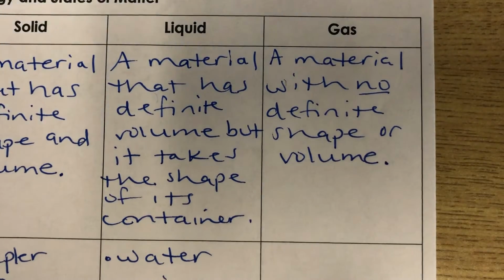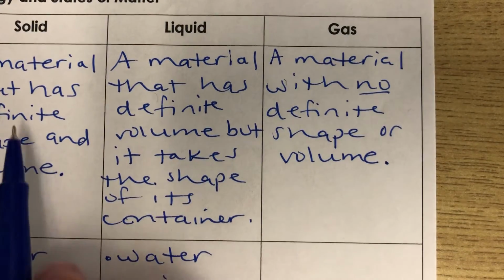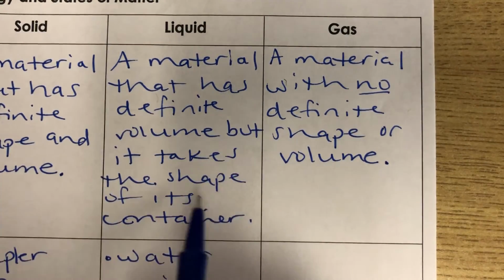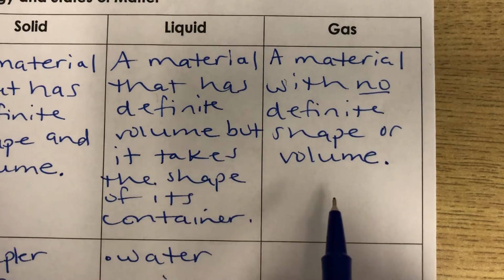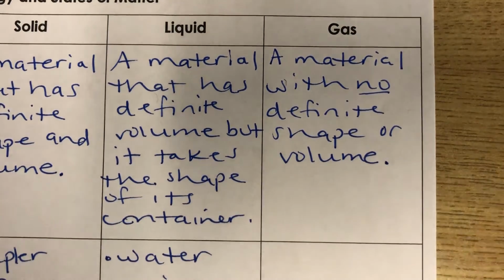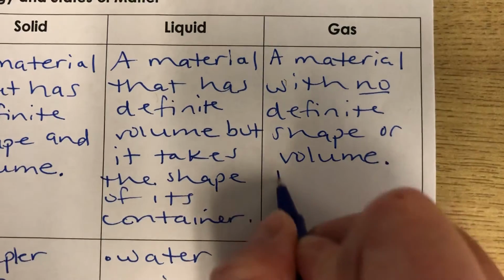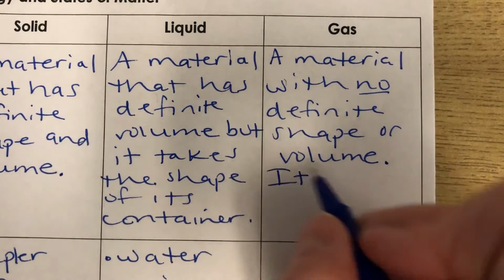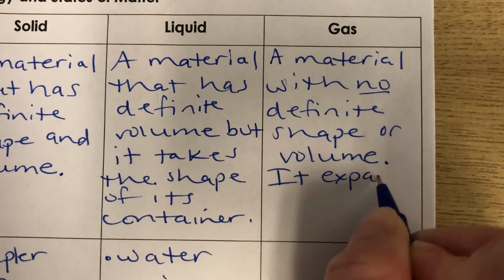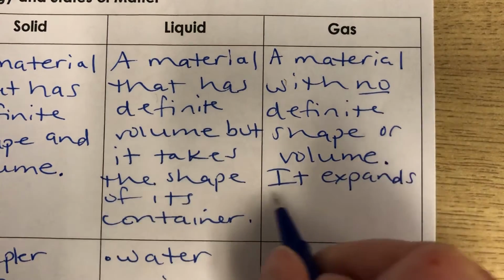As far as being contained, the shape of a solid stays the same. With water, it takes the shape of its container. With a gas, it expands to fill a container, just like the balloon I blew up in class. It expands to fill a container.